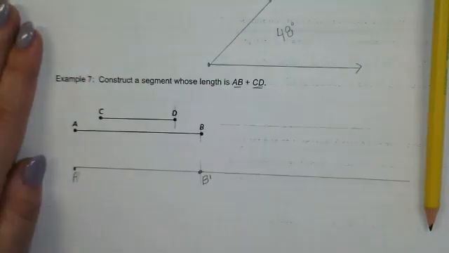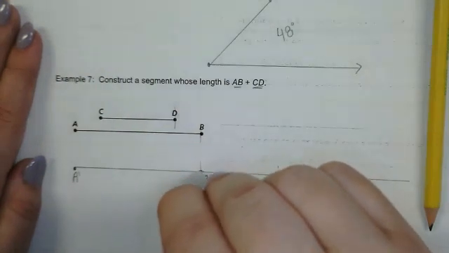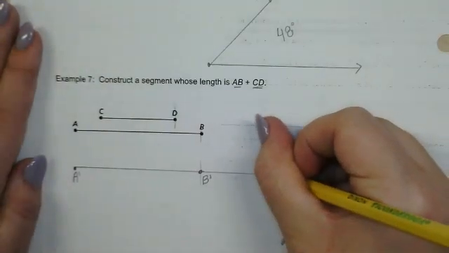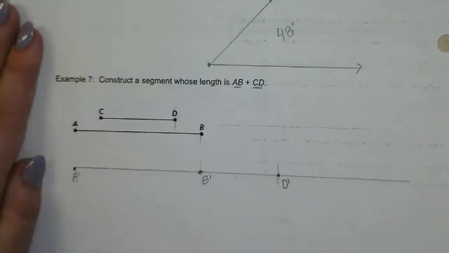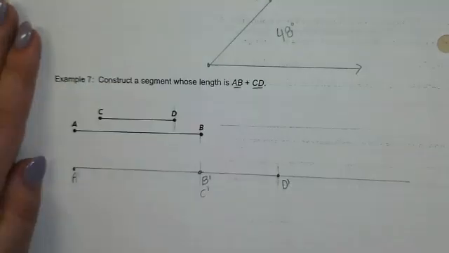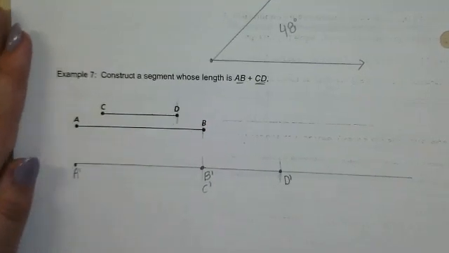Pick up my compass, come down here, and make that same mark. I'm going to call this point D prime. Give it just a second, it'll pop back up. There it goes. So this will be D prime. You can also rename this C prime if you want. It's representing that point C. That would be what we need.